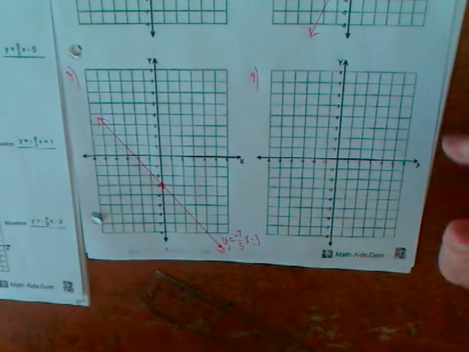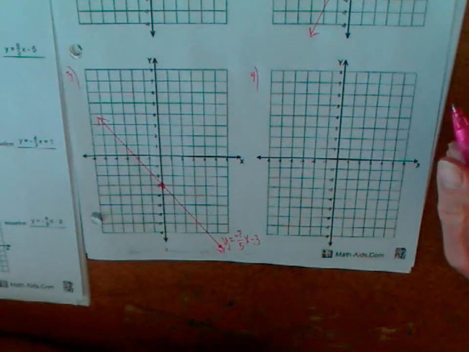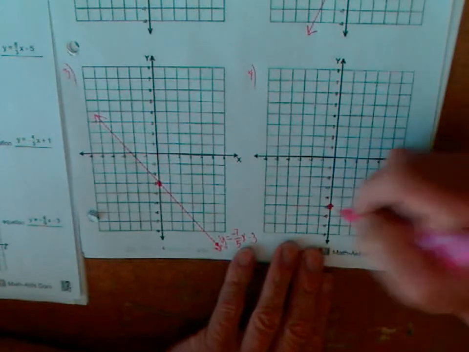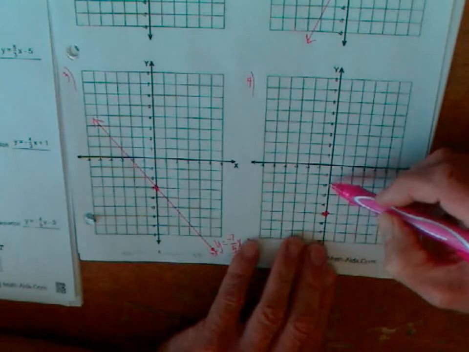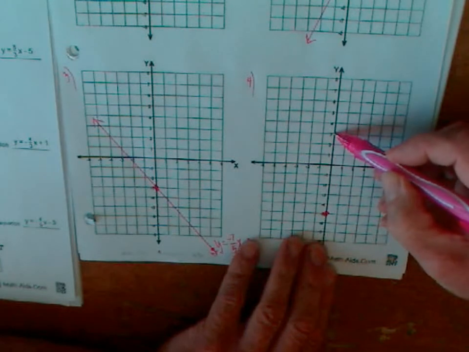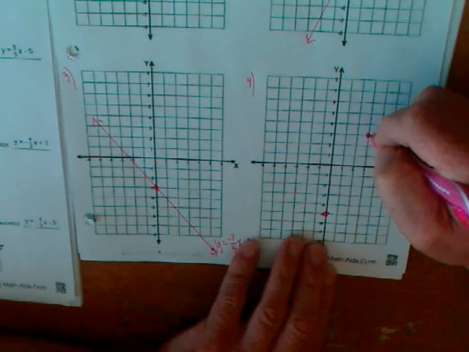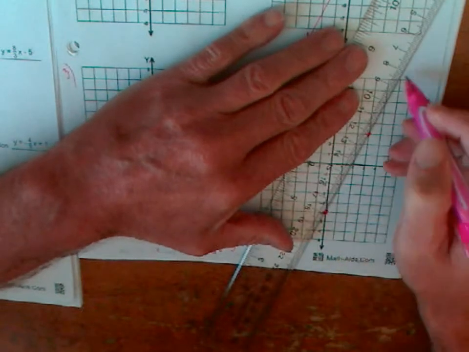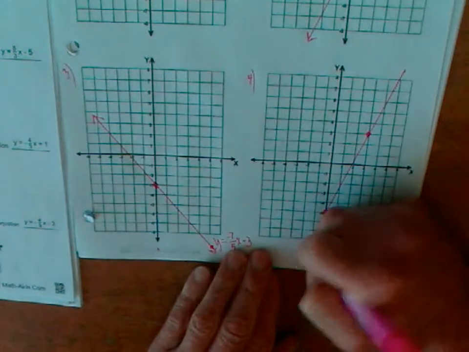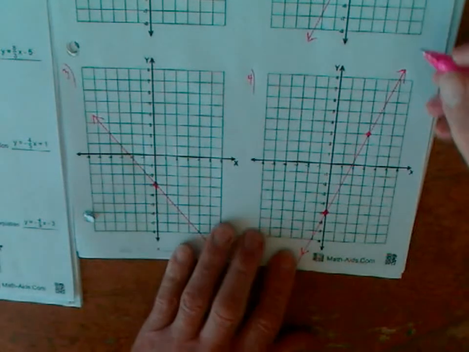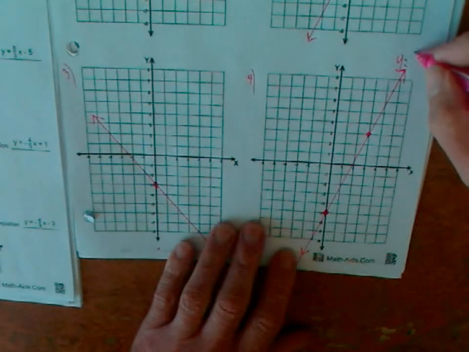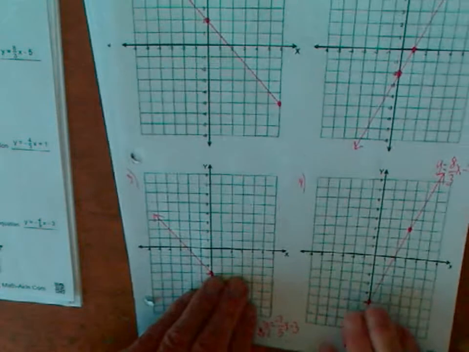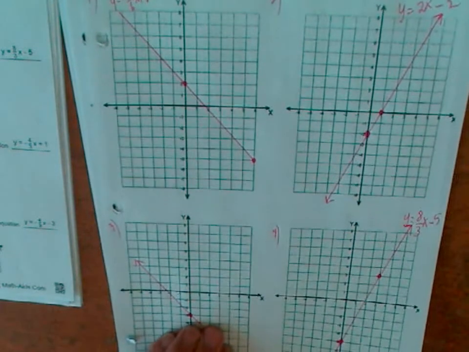Number 4, y equals 8 over 3x minus 5. There is our y-intercept, and we're going to rise 8. 1, 2, 3, 4, 5, 6, 7, 8, and we're running 3. So 2 points. You're going to take your time doing this, girls. I mean, mine's a mess. I'm trying to do it really big to show you. And then we'll label it y equals 8 over 3x minus 5. So there's 1 through 4. Just show you all of them.